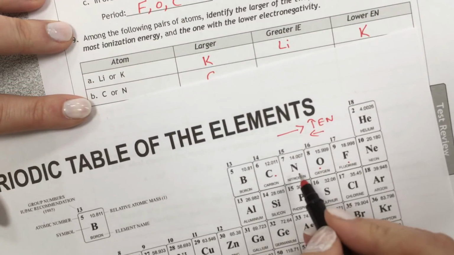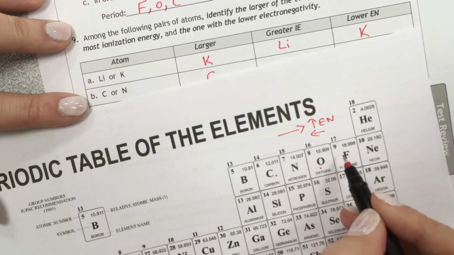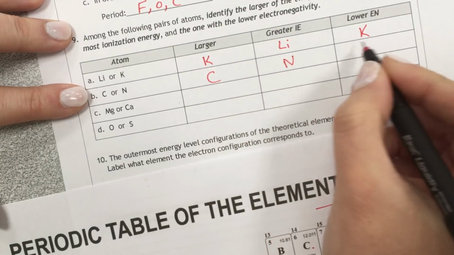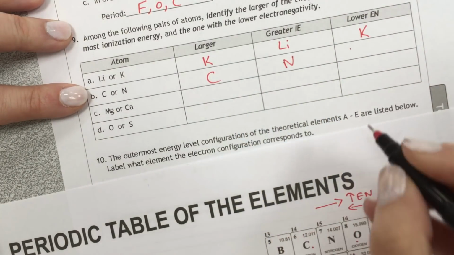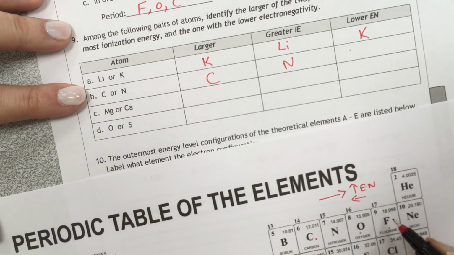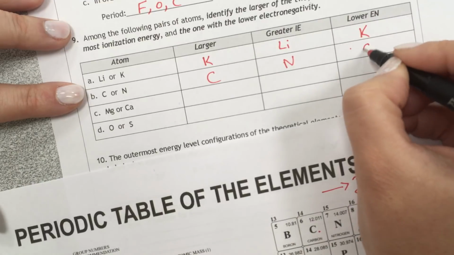Greater ionization energy. Ionization energy increases as you go to the right. So nitrogen will be the greater one. Lower electronegativity will be the other one because electronegativity also increases as you go to the right. And it's asking for lower electronegativity, so it's C. Okay.